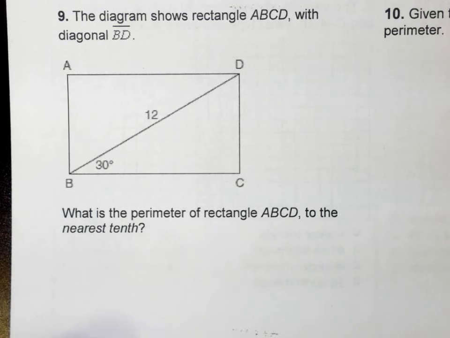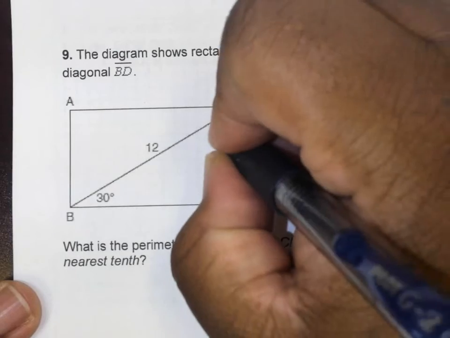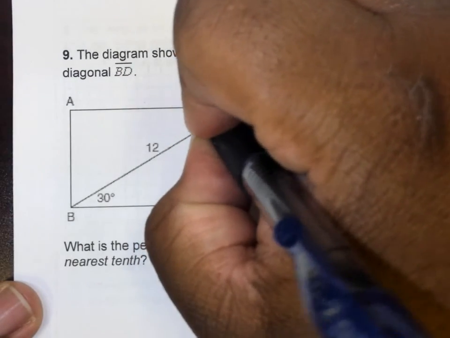The diagram shows a rectangle ABCD with diagonal BD in it. First thing you should notice is what kind of triangles they have inside of this rectangle. Based on the degrees, these are 30, 60, 90 triangles. That's the case. Obviously, they want you to use what you know about 30, 60, 90 triangles now to move around in there.